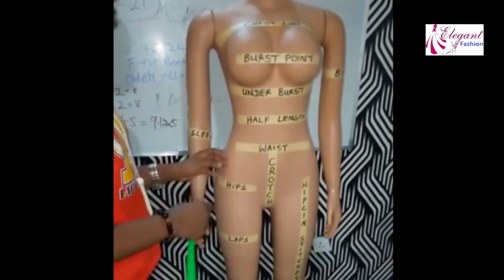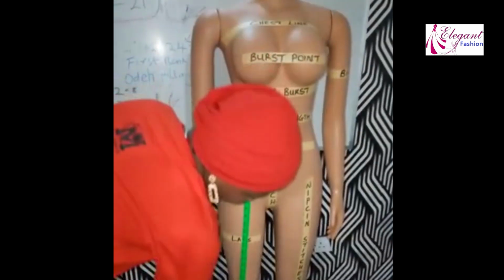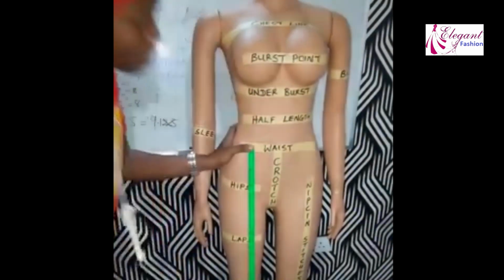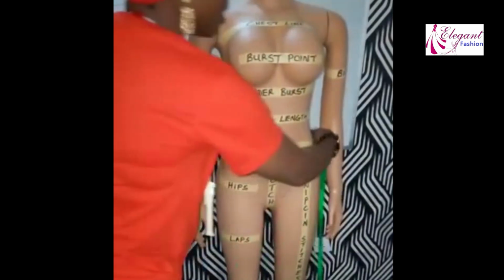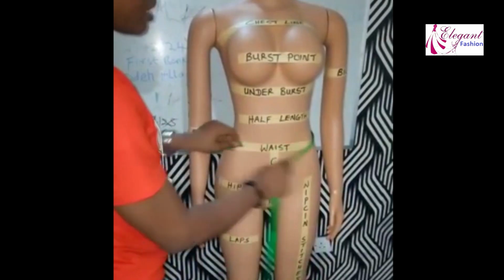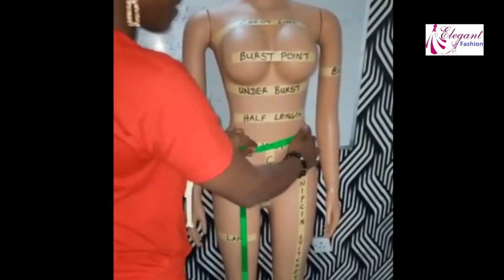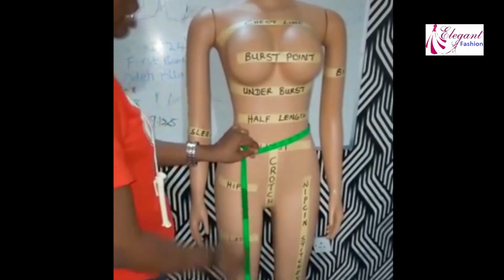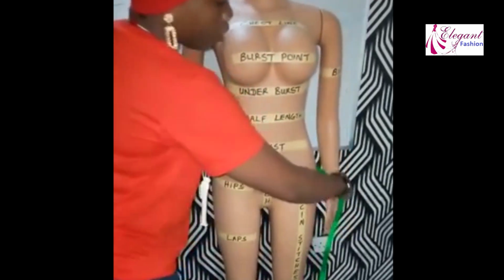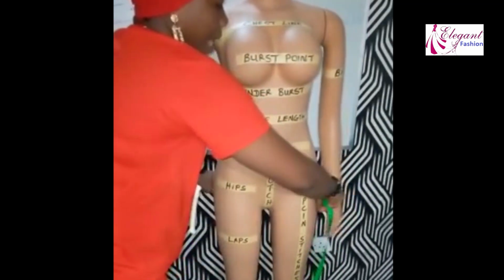So when you want to measure a skirt, you come to your waistline, then take the length of that skirt. How long do you want your skirt? You take it. After that, the next thing is to take your waist measurement. When you're taking your waist measurement, always firm it. Let your waist measurement be tight. Always firm it so that it will not be loose on your waist. After that, you come to your hips. This is the hips. I told us how to measure our hips. You take your hips measurement for a skirt.